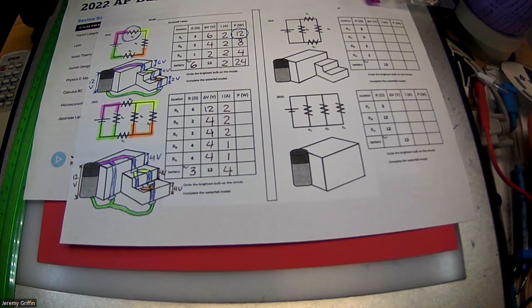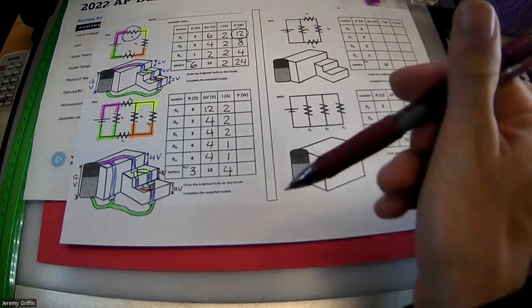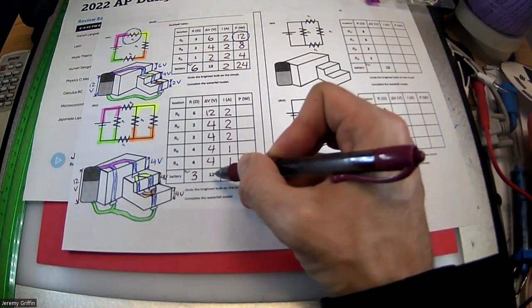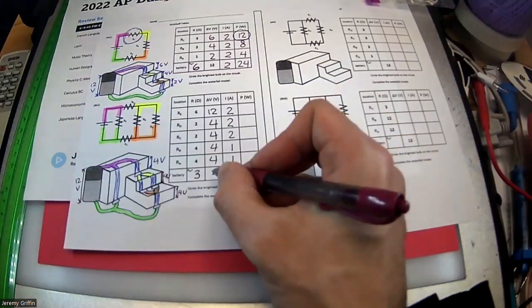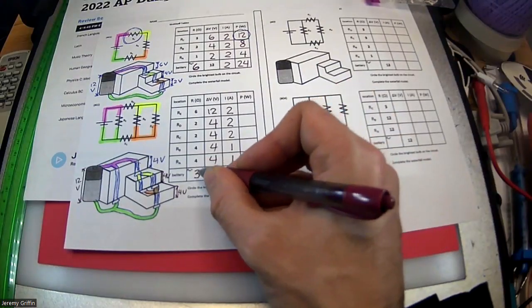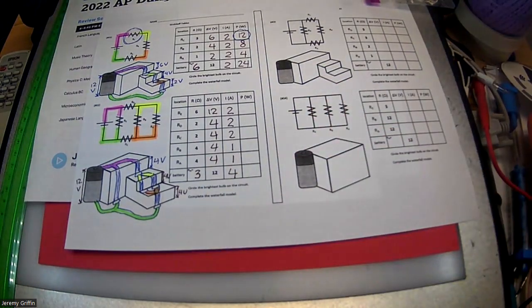I still don't get how you got the battery. So it's Ohm's law, 12 V over R. Right? Okay, so 12 volts over 3 ohms. 12 over 3 is 4 amps.